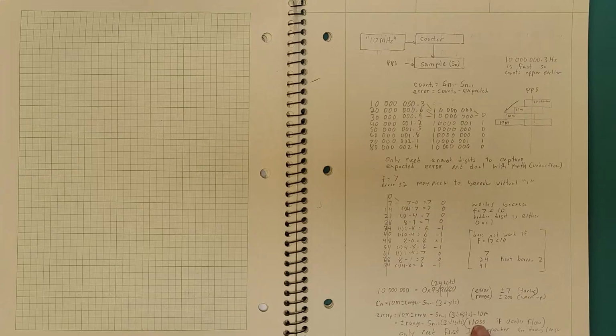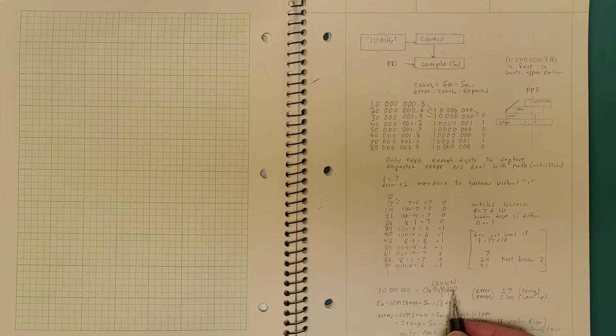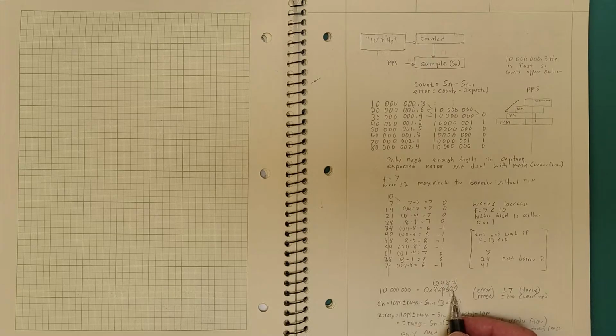And here my rule is I have to add 1,000 if it's going to underflow. So that's why I only need the first IO expander for the tuning range that I'm going to plan for. At 10 million in hex, it's 98, 96, 80, and so the factor that I add, the 1,000, is actually 80 hex, which is 256.